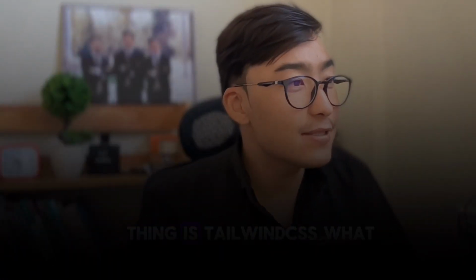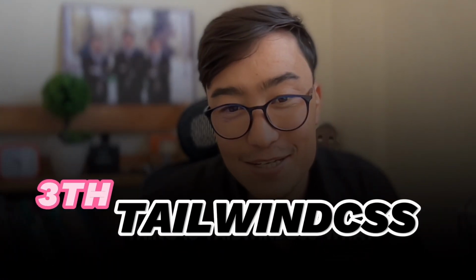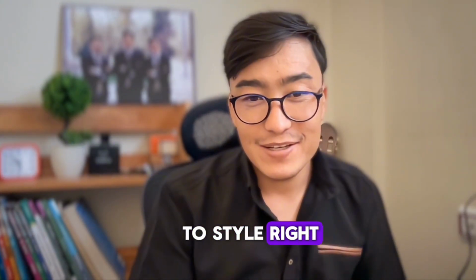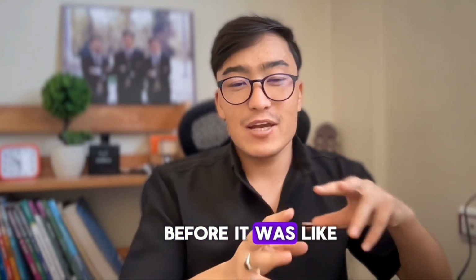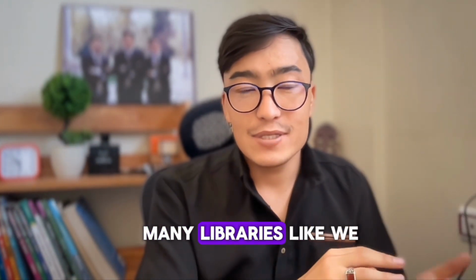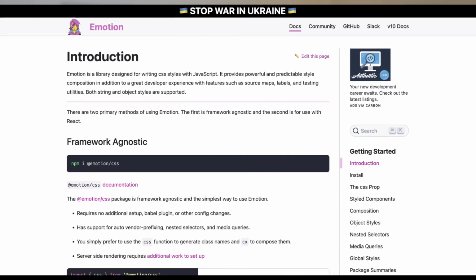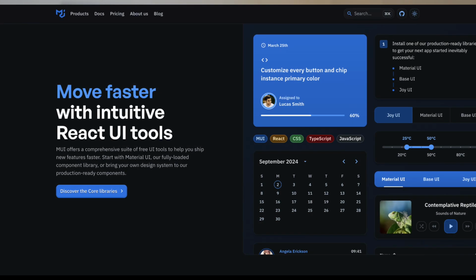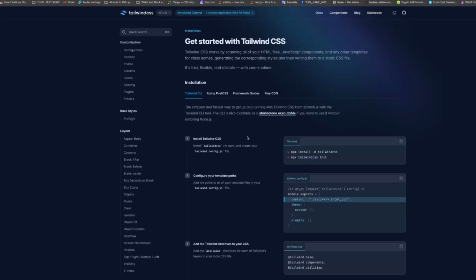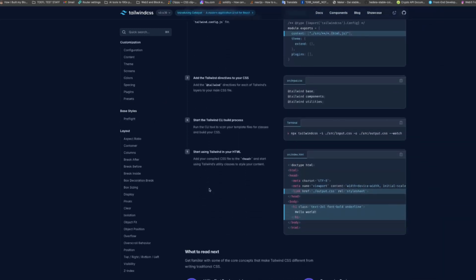The next thing is Tailwind CSS. What is Tailwind CSS? Basically, in our front-end world we need to style, right? In React, before, it was this CSS-in-JS thing, and we had many libraries like styled-components, Emotion, Ant Design, and Google Material UI. But with the introduction of Tailwind CSS, things changed. It's utility-first classes that you can use, and it basically groups some CSS code and makes it a class for you. That's what it does.